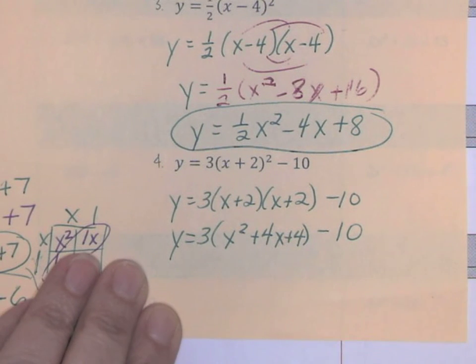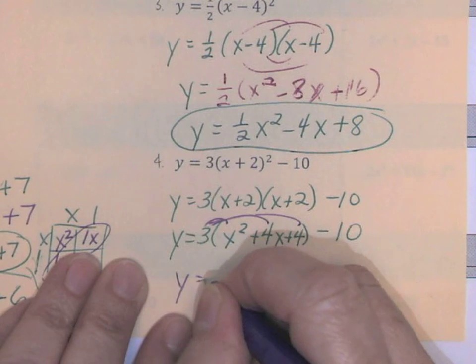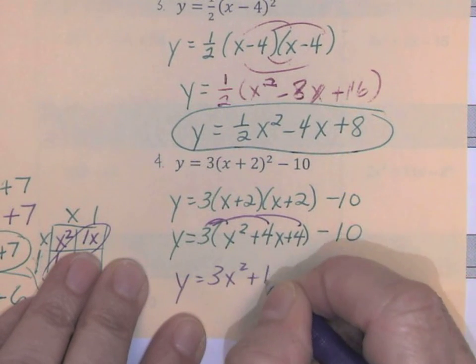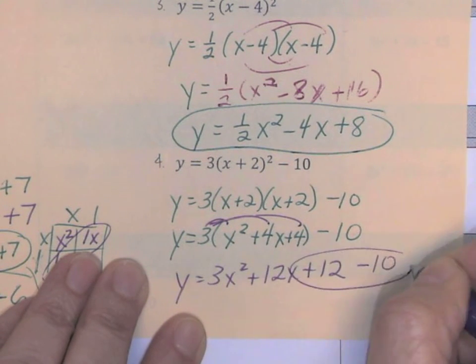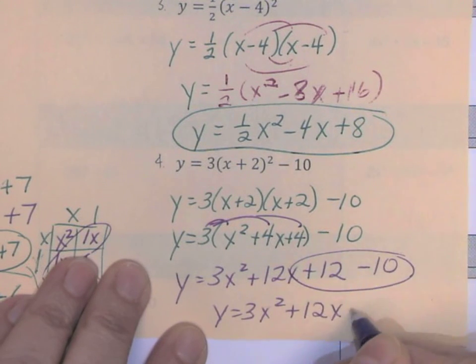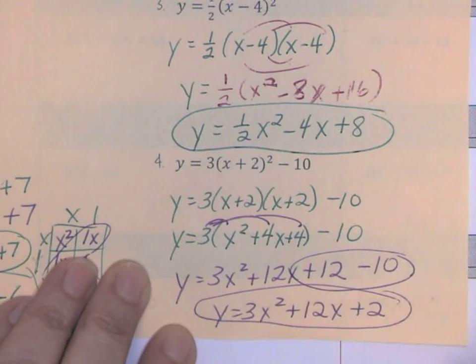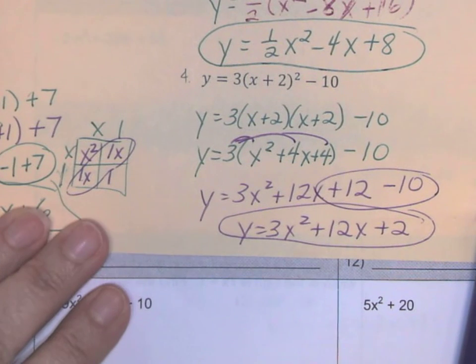And now I deal with the 3. Distribute. 3x squared plus 12x plus 12. Bring down your minus 10. Now combine those. 3x squared plus 12x plus 2. So it's just math, just a few steps, not difficult, just maybe takes a few minutes with a bunch of steps.